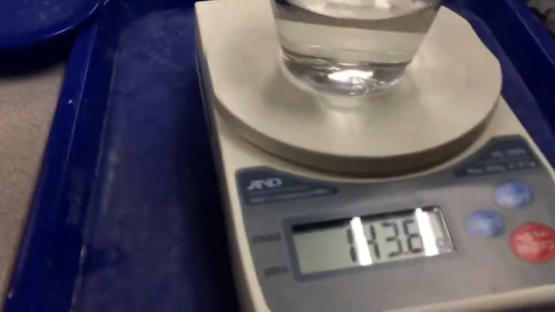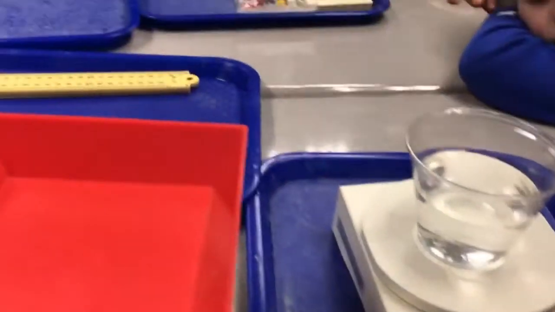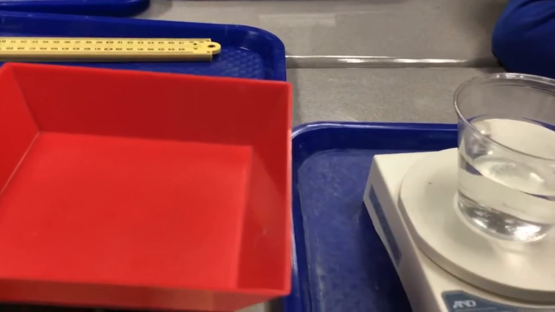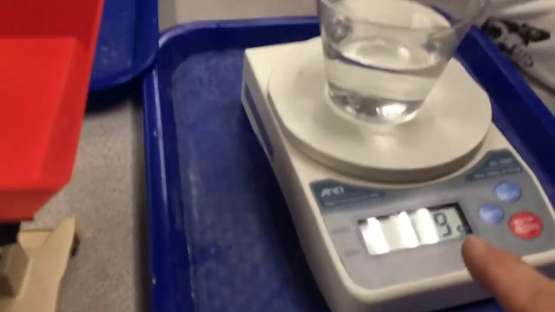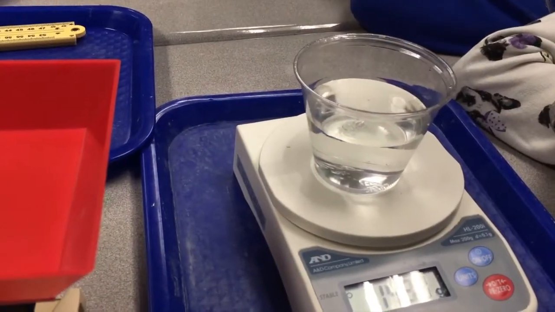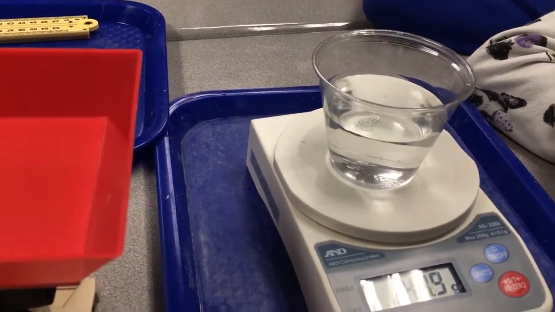What did it go to? 143 grams. Now, let me see. What's going to happen if I do this? It's almost 144 grams. But what happens if I do this? Ready? I'm kind of thirsty today. Let's see what happens here.